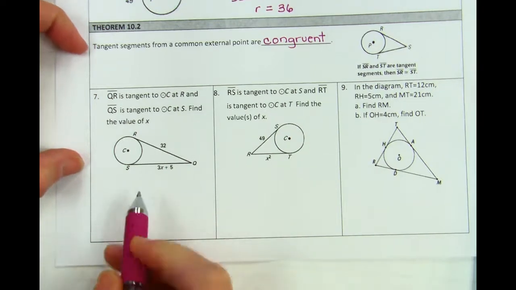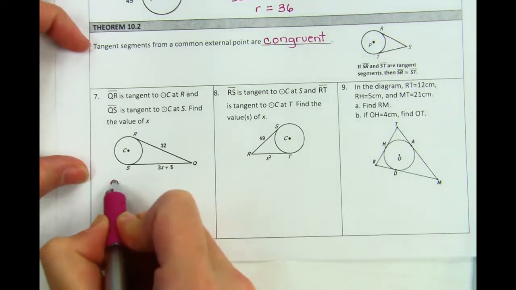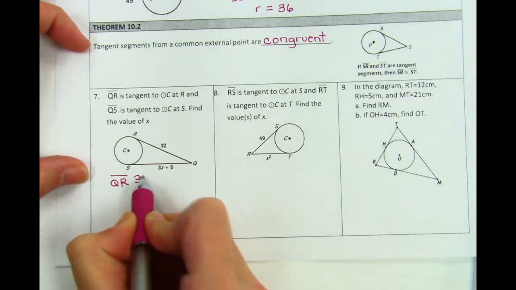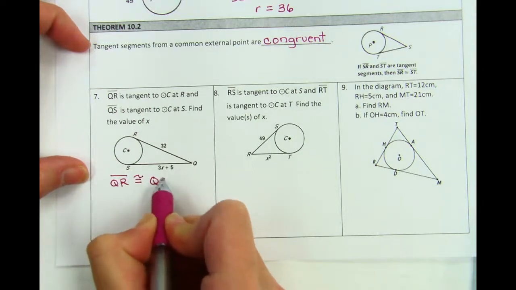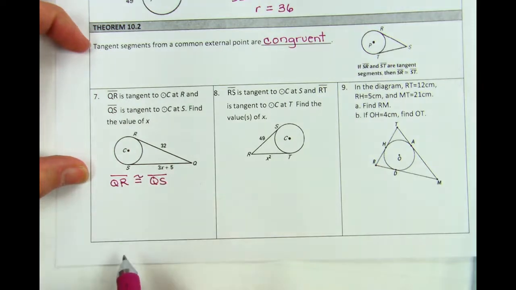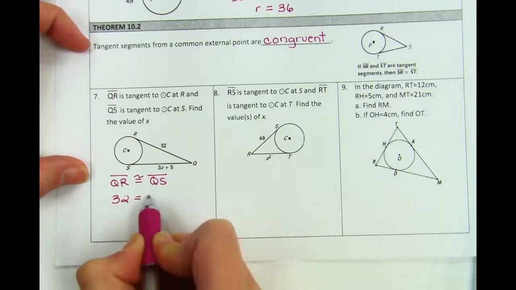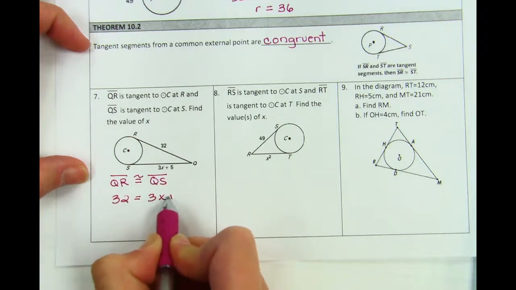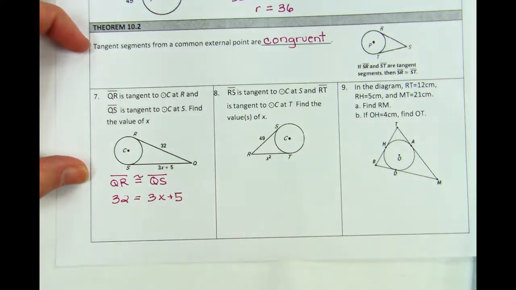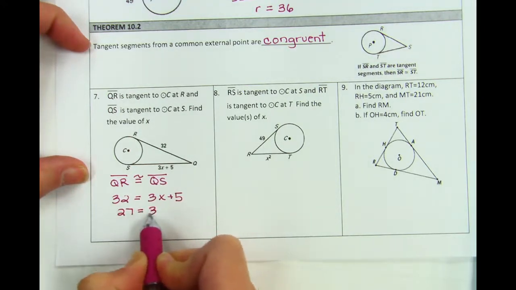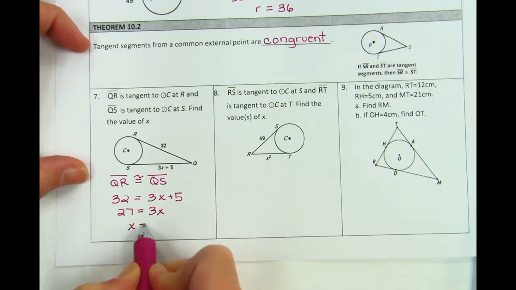So I know that QR is congruent to QS. Therefore, 32 equals 3x plus 5. So 27 equals 3x, x equals 9.